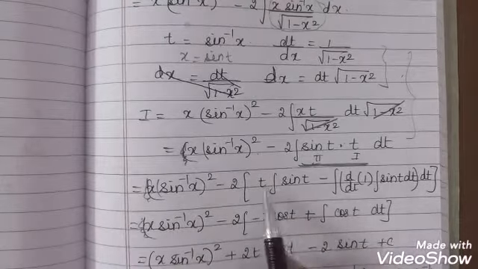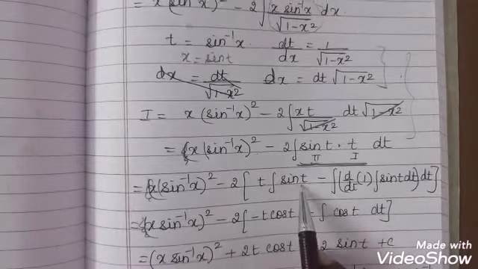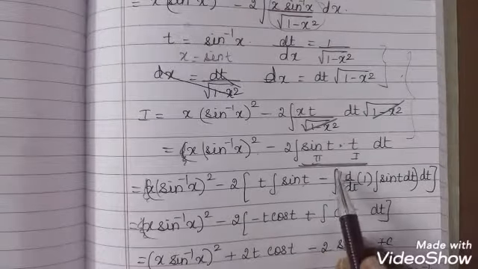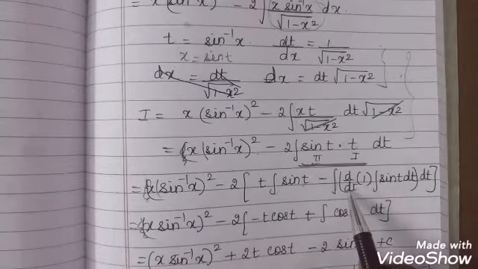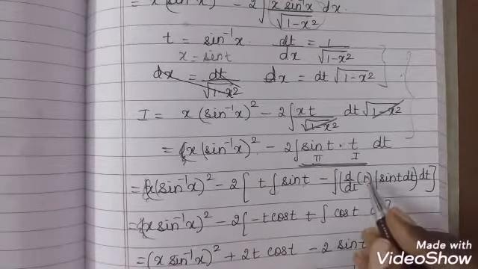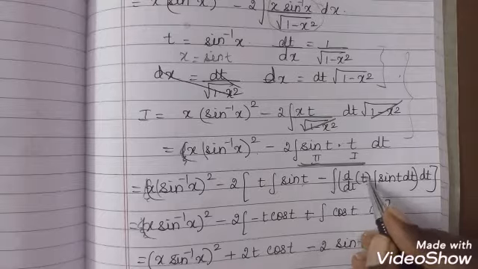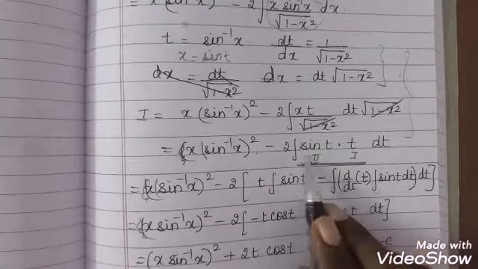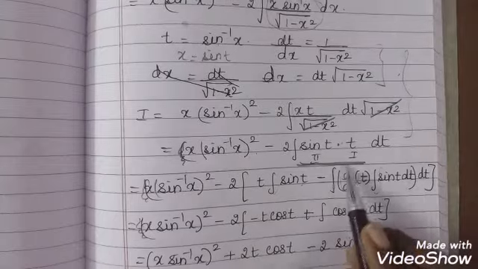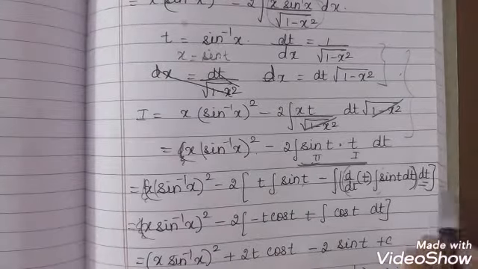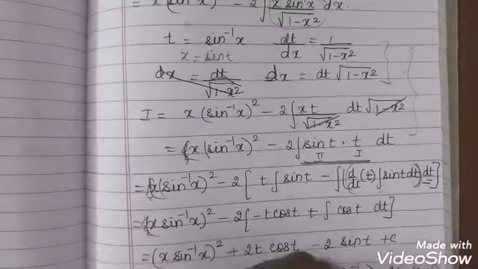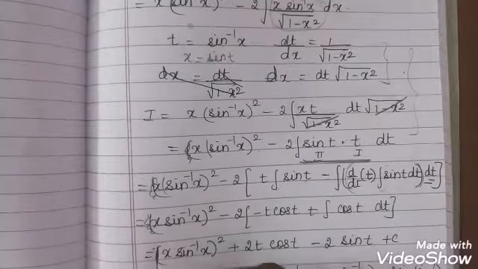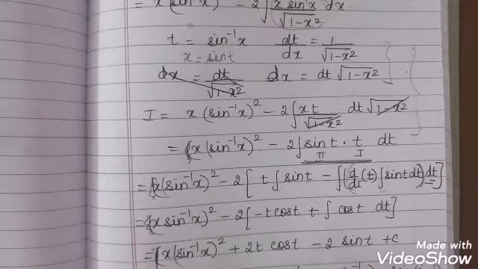First one, that's t into integral of sine t, minus integral of d by dt of the first one. What is d by dt of the first one? It's 1. Integral of the second one, it is sine t dt. Whatever I have done with respect to x, I have done it with respect to t. That's all. Okay, so that is what you have here.